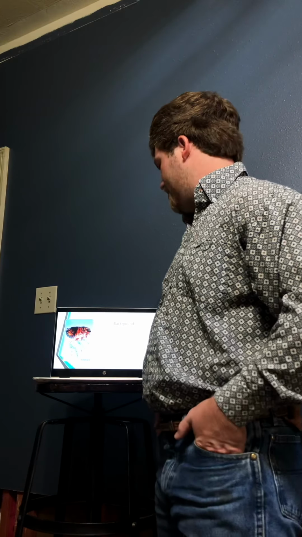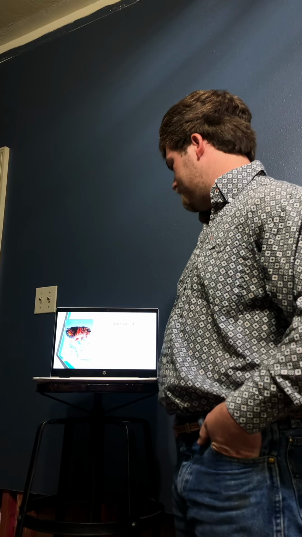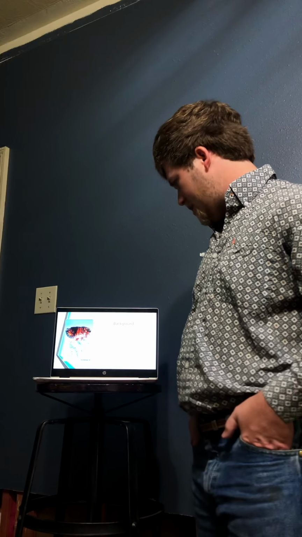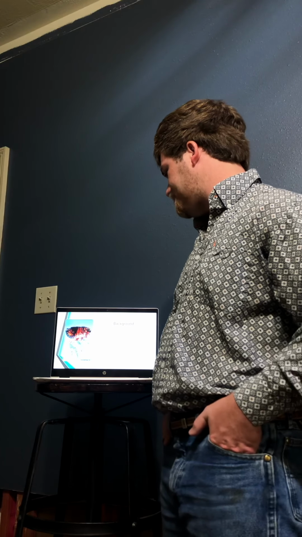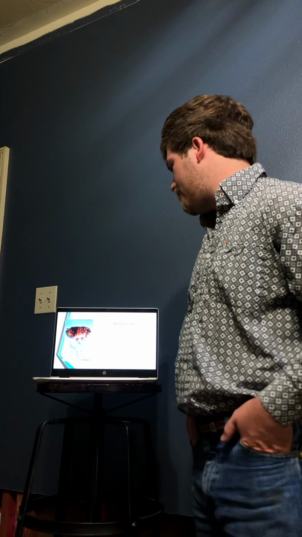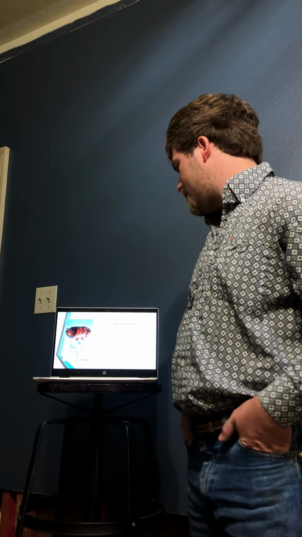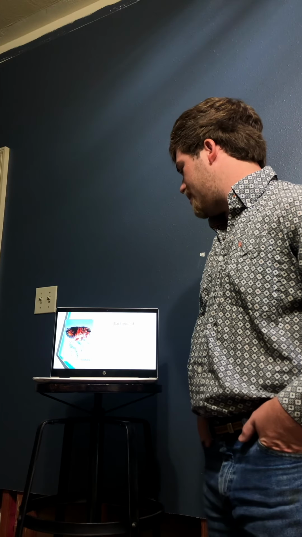Background. The common name is the flea. The scientific name is Pulex irritans. Some characteristics of the flea: they have a small wingless body. They have a head, thorax, and abdomen. The head is made up of short, piercing and sucking mouth parts. The thorax is made up of the prothorax, the mesothorax, and the metathorax. And from each thorax segment, there's a single pair of legs.